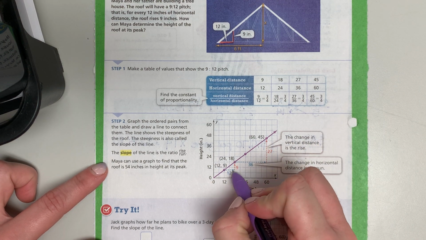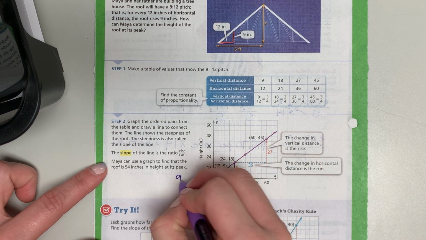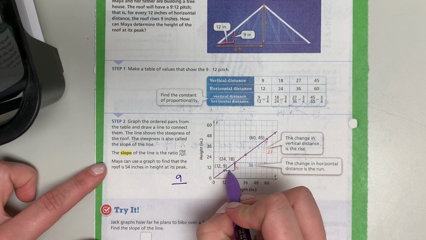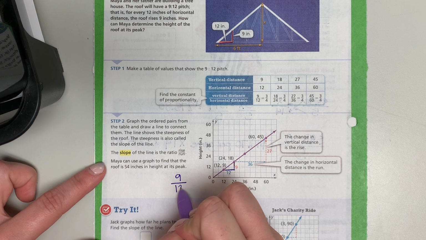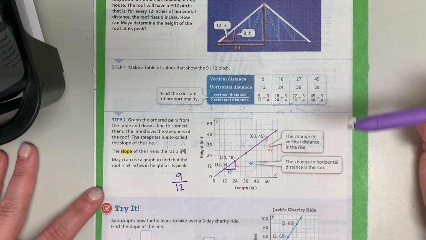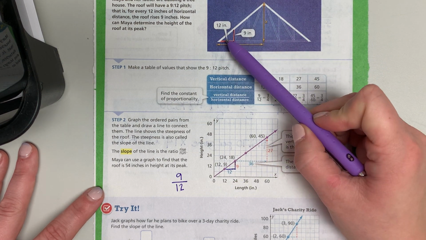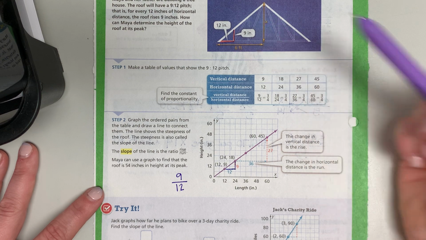So notice this triangle right here. How much did she go up? 9. How much did she go over to get to that 9? 12. So that is the slope of her line. The slope is the steepness. So that's how steep her line is going to be, or in this situation, her roof.